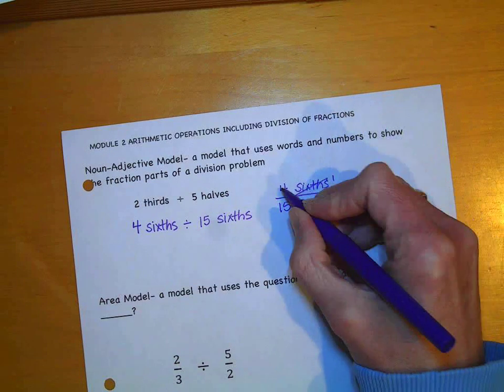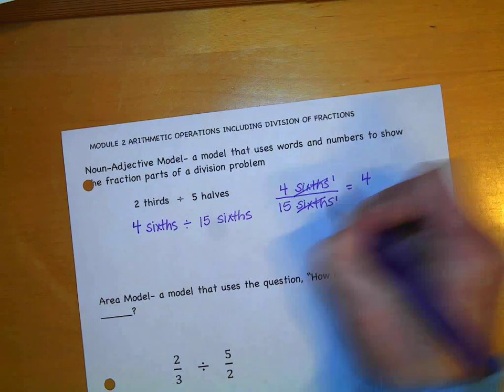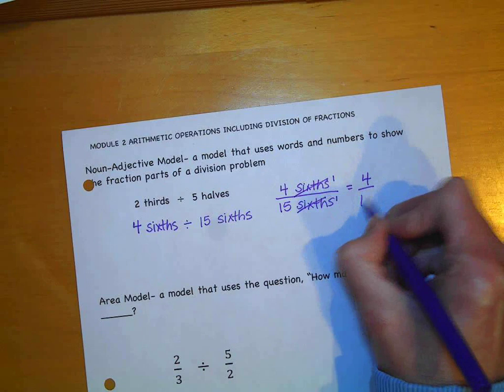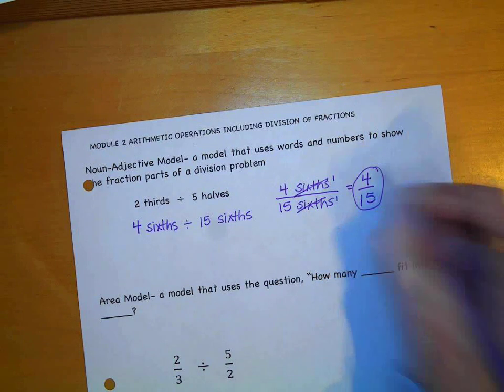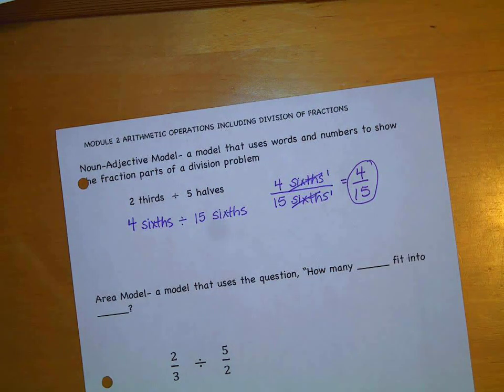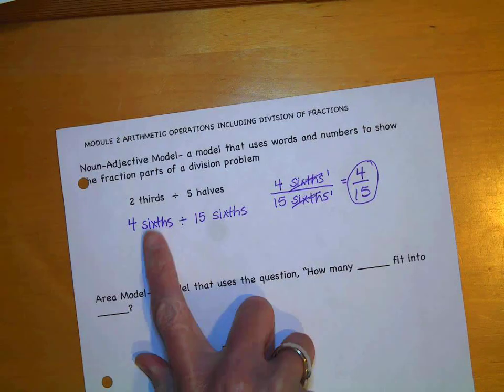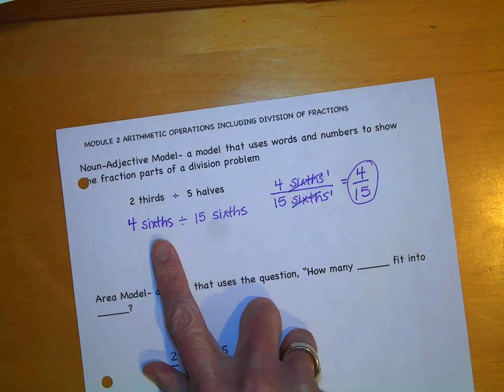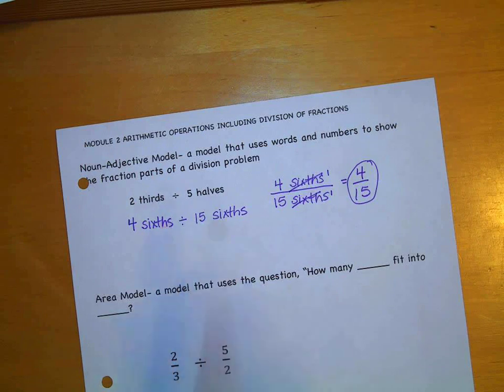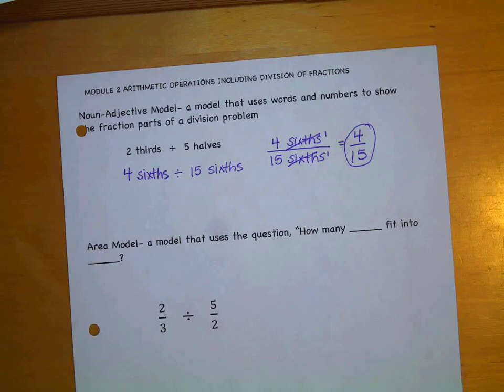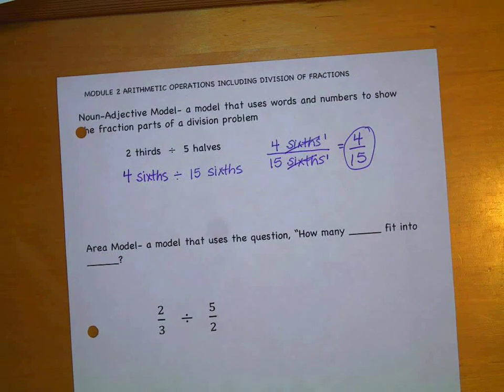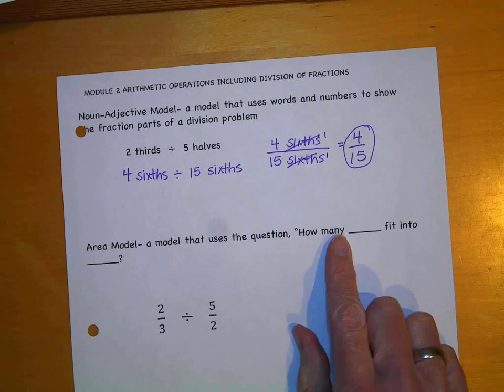6 divided by 6 is 1, right? And then 1 times 4 equals 4, and 1 times 15 equals 15. And so again, I'm left with an answer of 4/15. Okay? So that's pretty simple too, if you use the noun adjective model. Pretty simple. All right, again, the commonality is you have to find a common denominator. What do you have to find? Common denominator. Okay, area model, same thing we've been working on before.